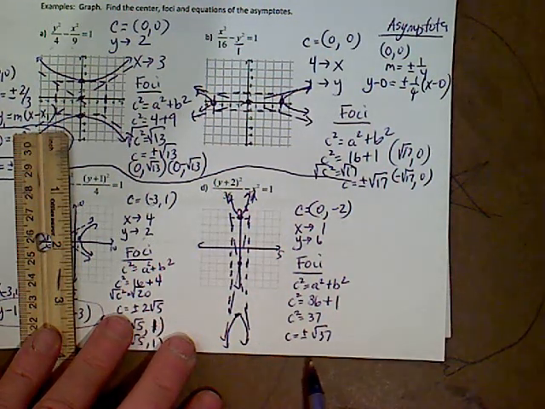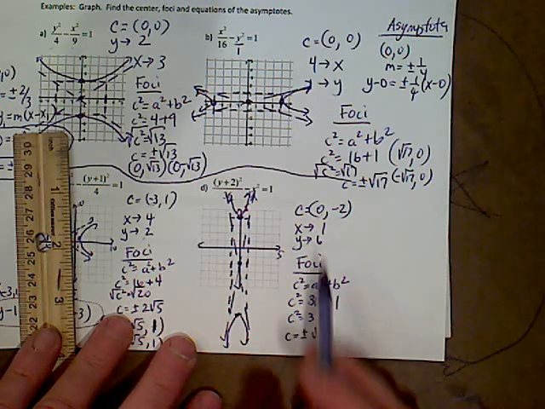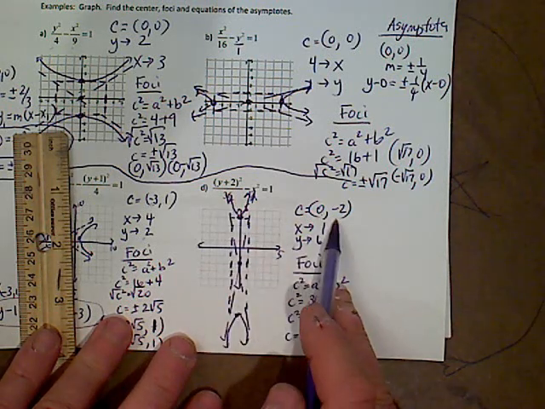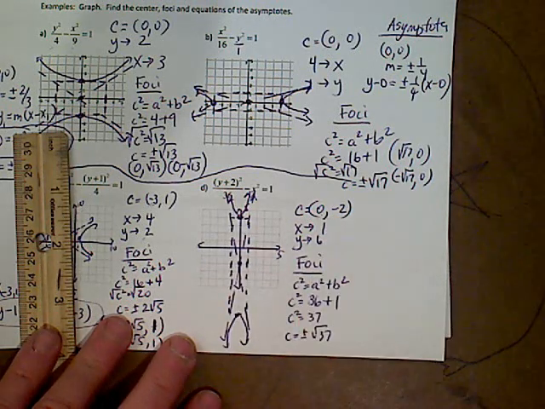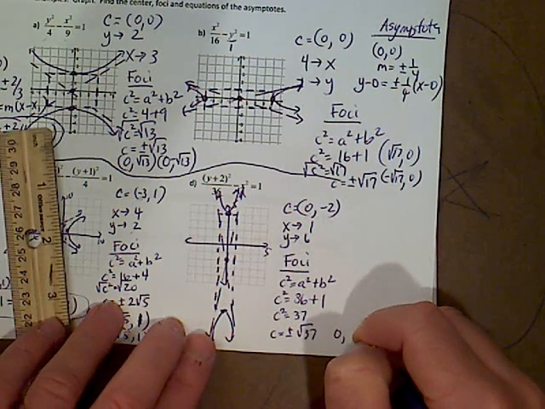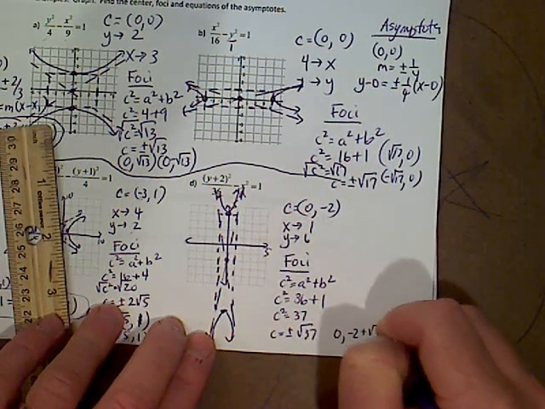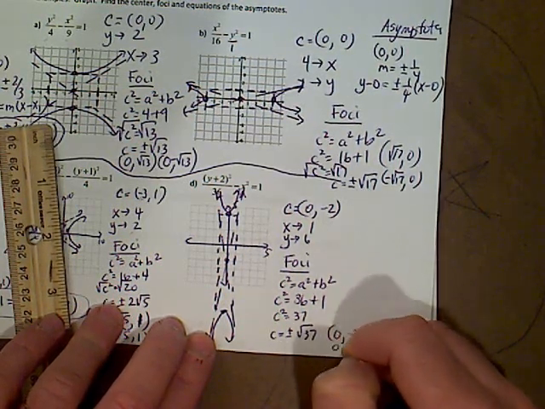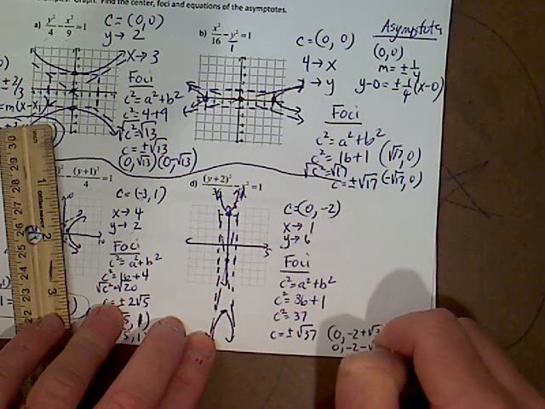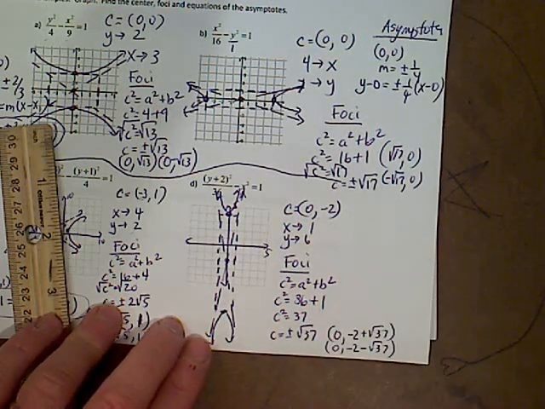That's what we're going to add and subtract to the center where the branches are. That's with y. So my two focal points are going to be (0, -2 plus radical 37) and (0, -2 minus radical 37). And there we go. There's your foci.